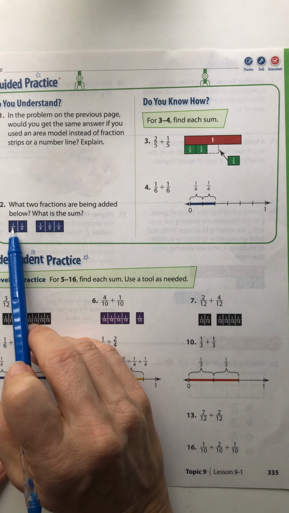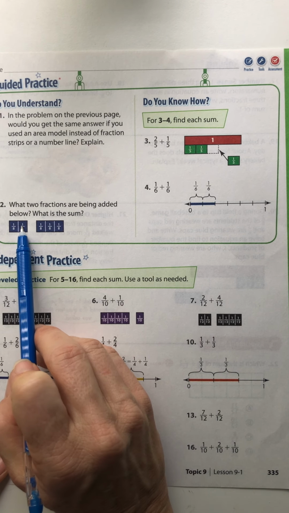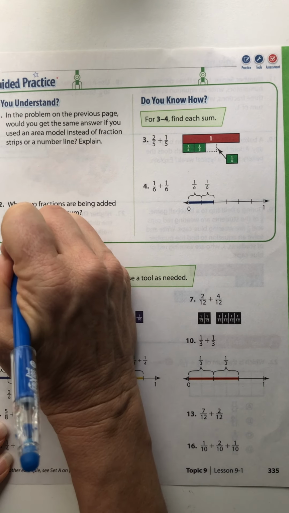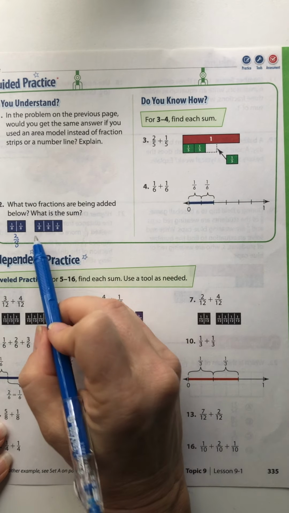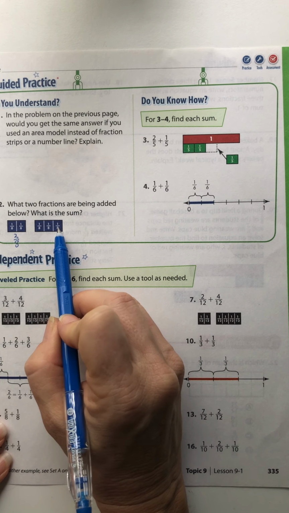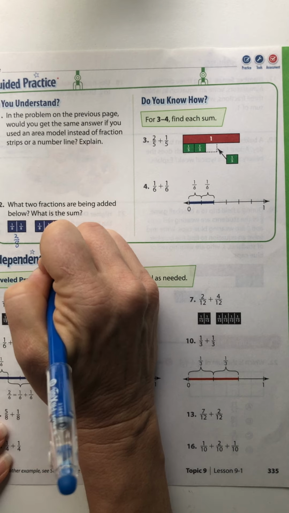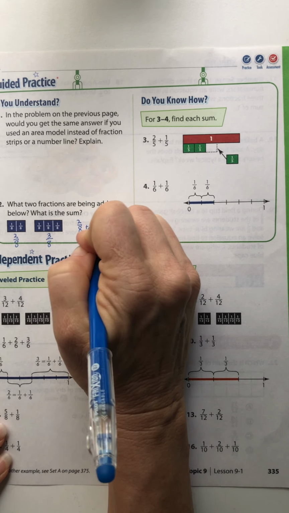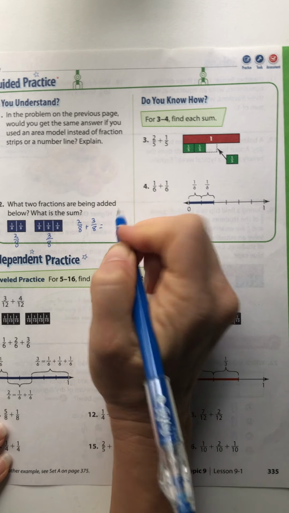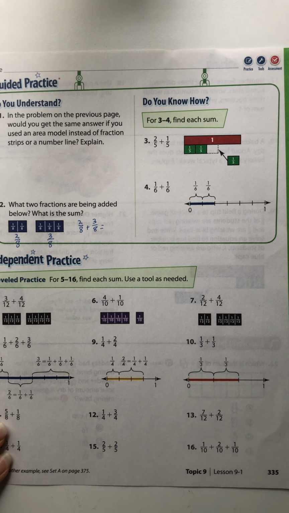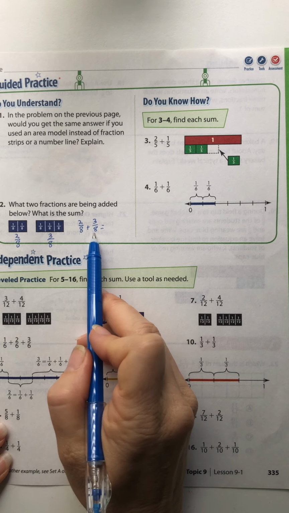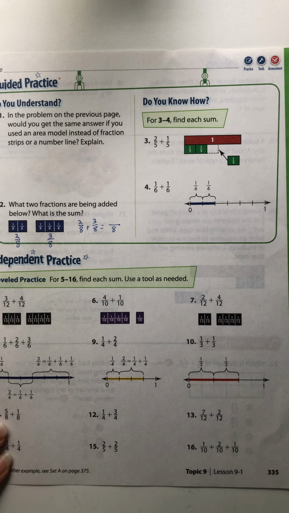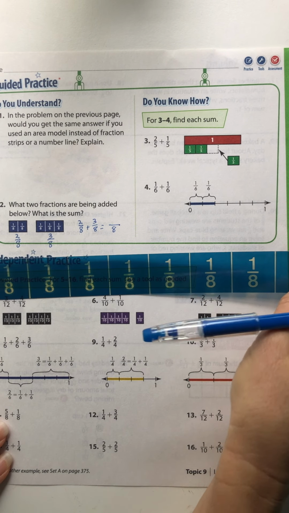Well, I look at my numerators. I have 1 and 1, and they're both 8ths. So I have 1/8, 2/8. Then I look at this one. I have 1, 2, 3, 3/8. So we are adding 2/8 plus 3/8. And again, like our first example, our denominators we check, they're both 8s. So they're both equal parts, so we can add these. If we wanted to look at our fraction strip, we could.